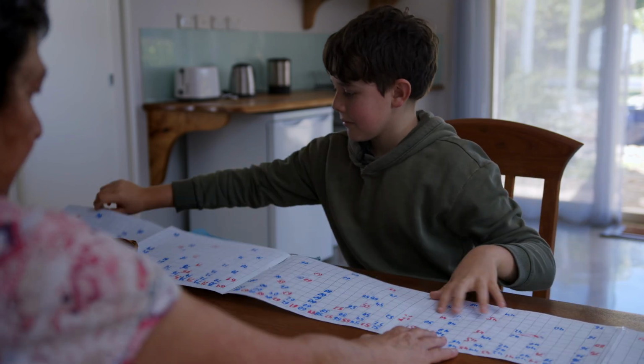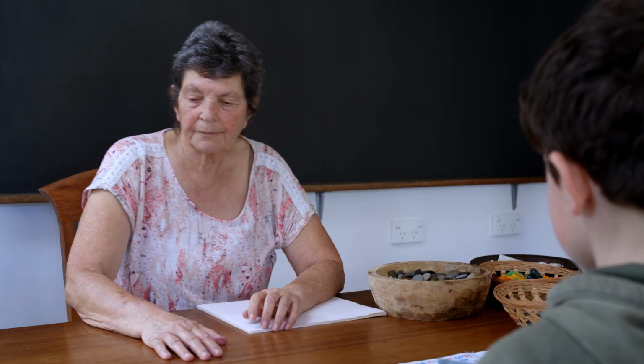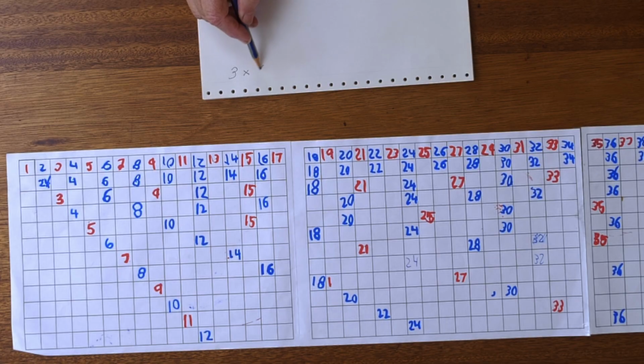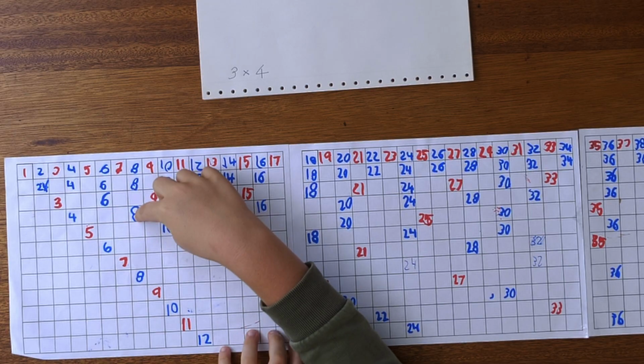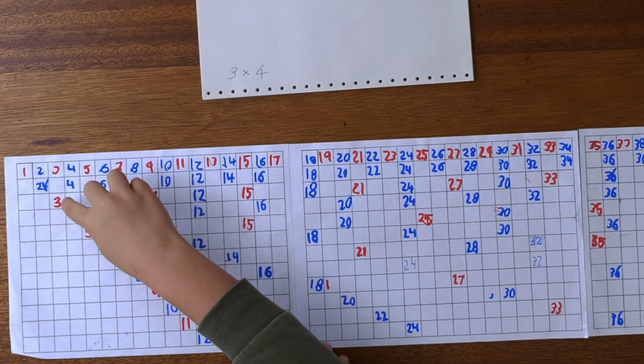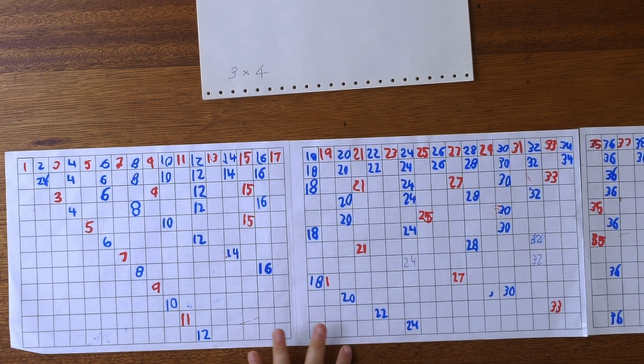Isn't that lovely? Now, what I wanted to talk about today was turning numbers around. Okay, Dash, if I ask you to show me 3 times 4 on your chart, where would you go? 1 lot of 4, 2 lots of 4, 3 lots of 4. Perfect. Could you turn it around? 1 lot of 3, 2 lots of 3, 3 lots of 3. You would do 4 lots of 3. Because we've done our grid building, you know that 3 lots of 4 is 4 lots of 3.